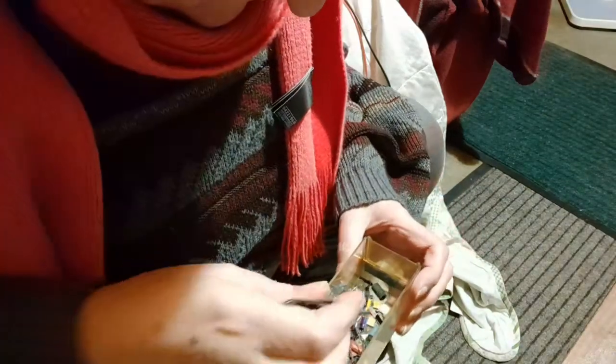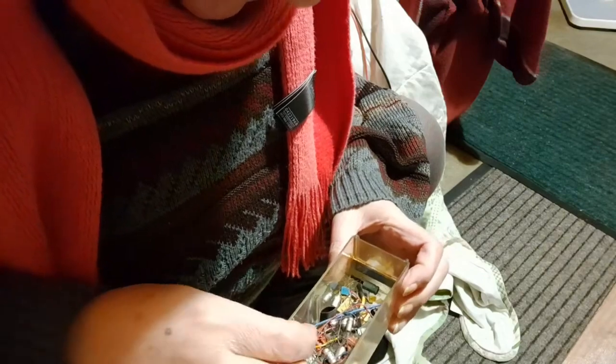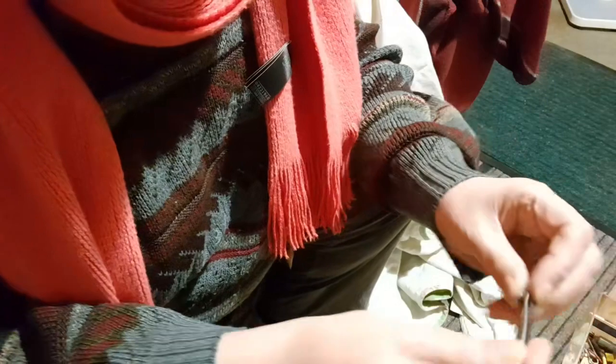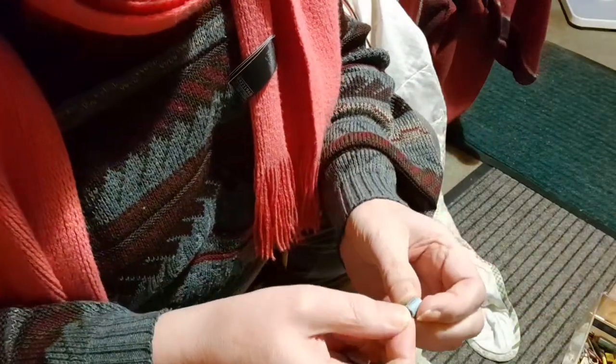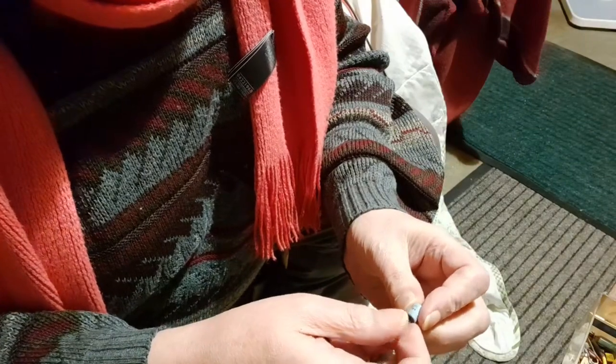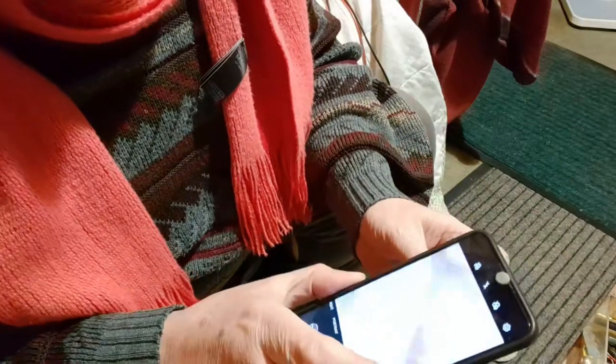If I can get my eyes to focus, let's find one that's, right. These are all about 30 years old or 20 years old. Oh, hang on, is there a date on it? Come on, wake up camera.